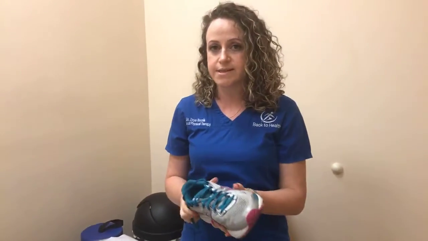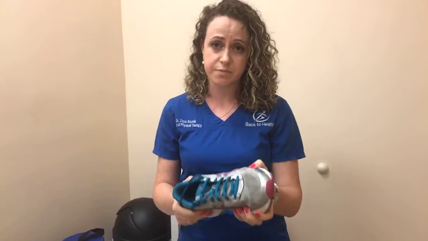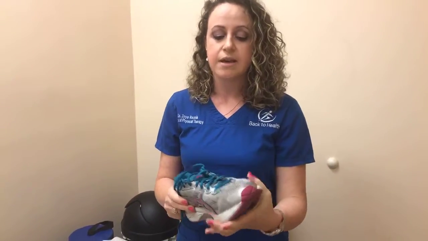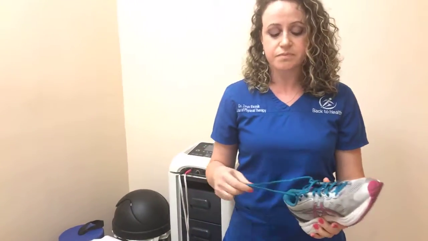Different brands of sneakers each fit a little bit differently. Asics, for example, has more of a narrow shoe box. So those with narrow feet want to go for something that fits more comfortably that way. Brooks and New Balance have a wider toe box. So anybody with a wider foot, that would be the better shoe for you.